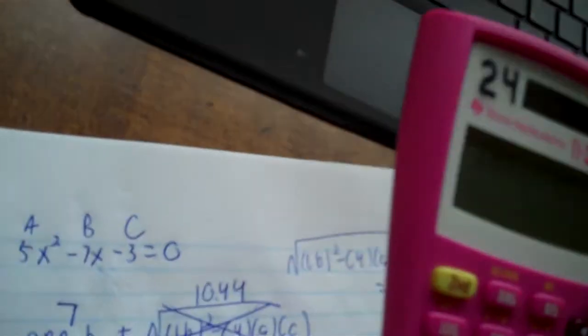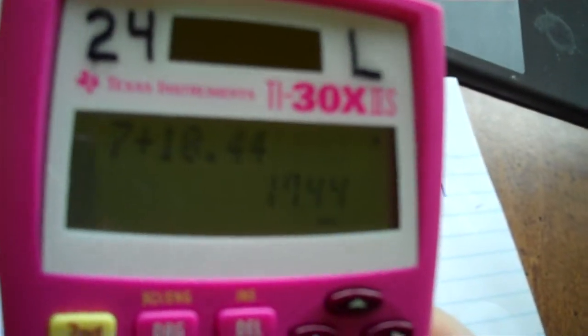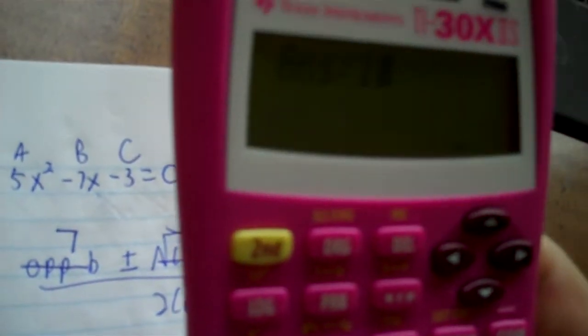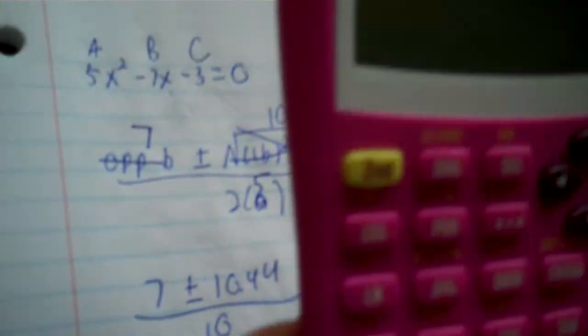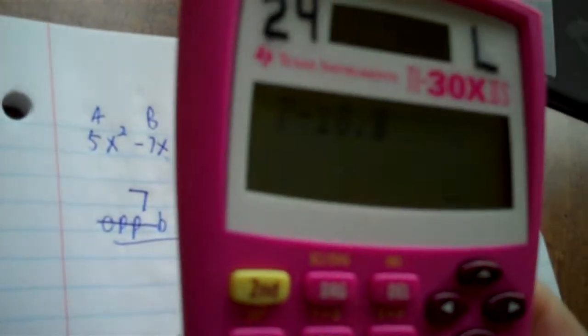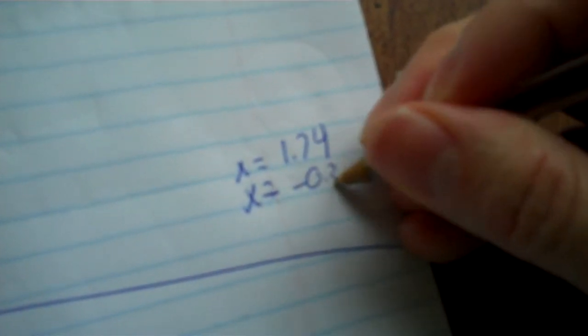Now when I do this problem, you gotta hit equals after you add, and then divide by 10, and it's 1.74. Now I take my 7 minus 10.44, click equals, divide by 10, and it's negative 0.34. Both the answers are irrational because they keep going, but I just round them.